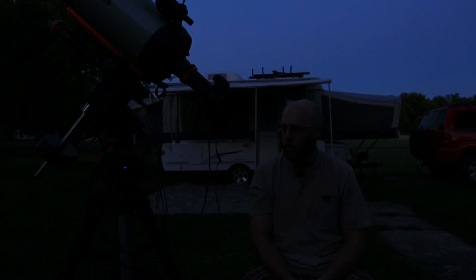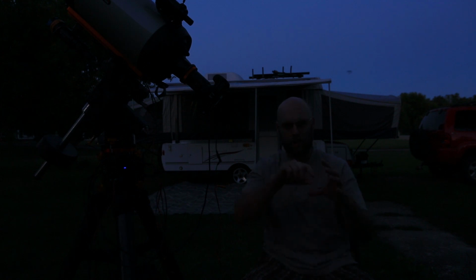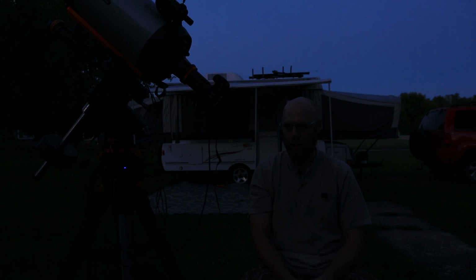Tonight I'm going to be shooting a chunk of the Pelican Nebula with the reducer on. That one part where it's got that little dust pillar sticking out, I think that looks pretty interesting. But this weekend I'm going to try to get like 10 hours on that.